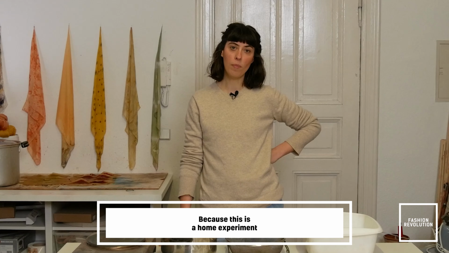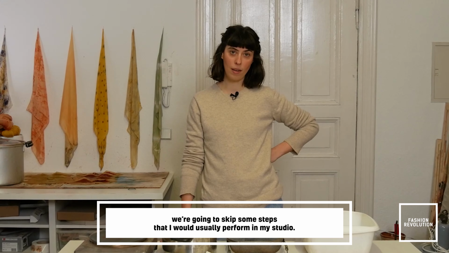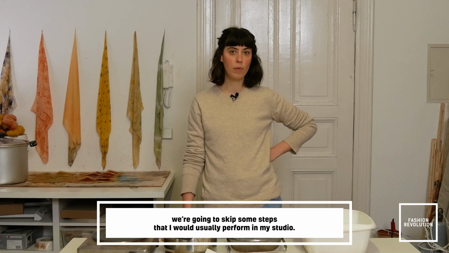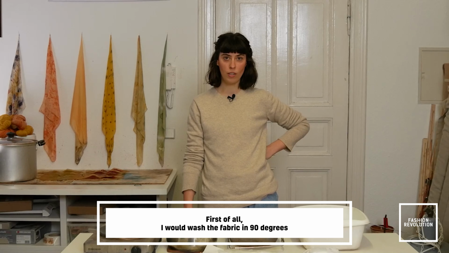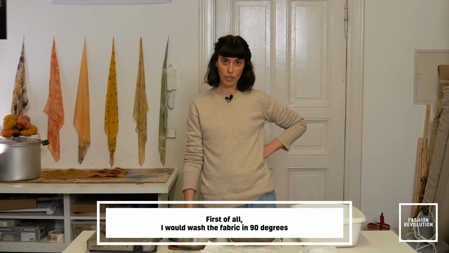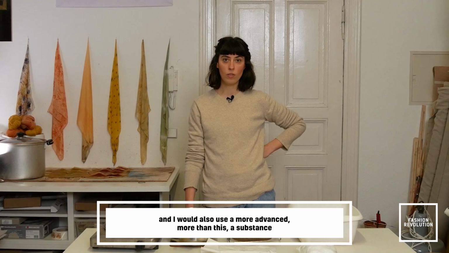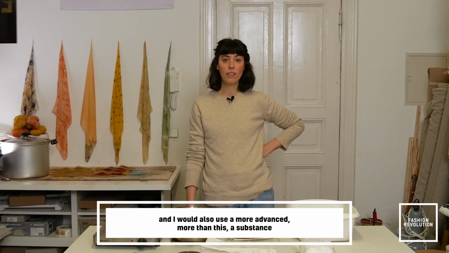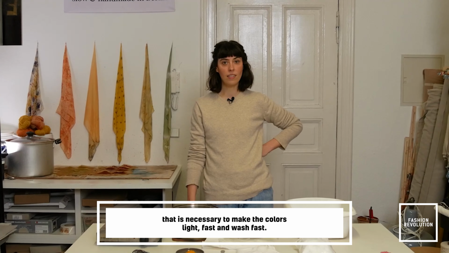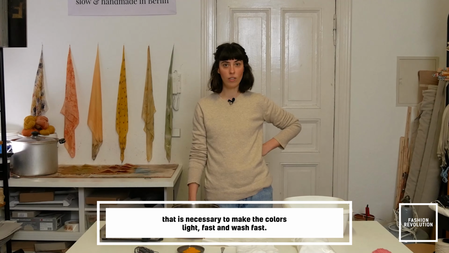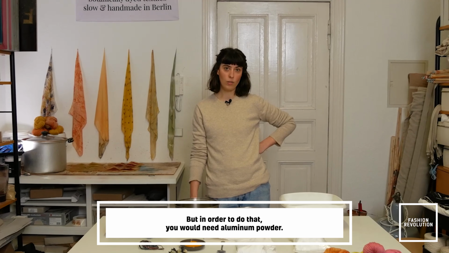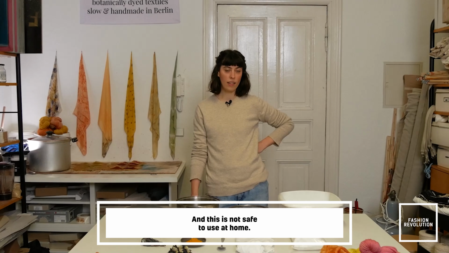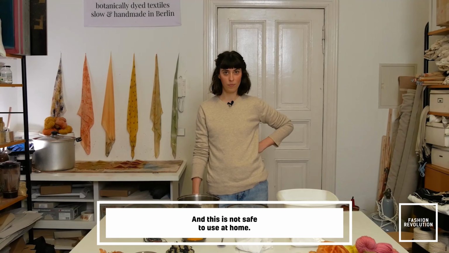Because this is a home experiment, we're going to skip some steps that I would usually perform in my dye studio. First of all, I would wash the fabric at 90 degrees. And I would also use a mordant. Mordant is a substance that is necessary to make the colors light fast and wash fast. But in order to do that, you would need aluminium powder, and this is not safe to use at home.